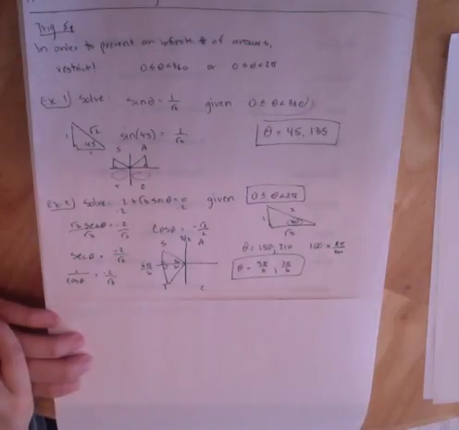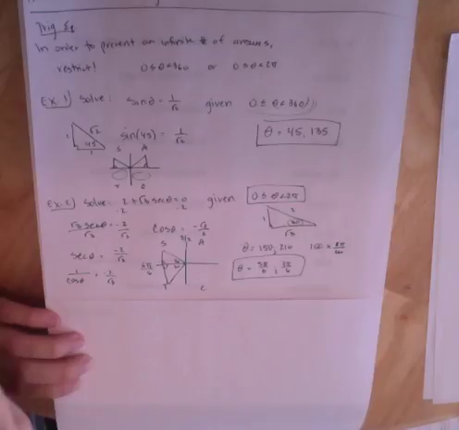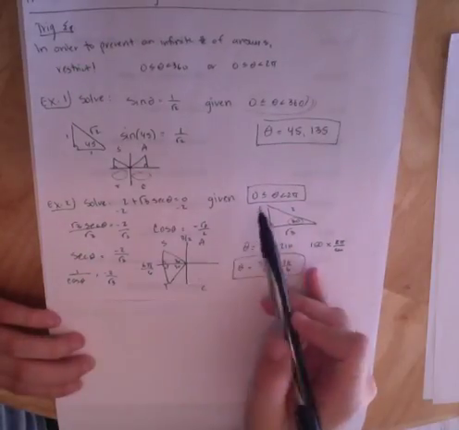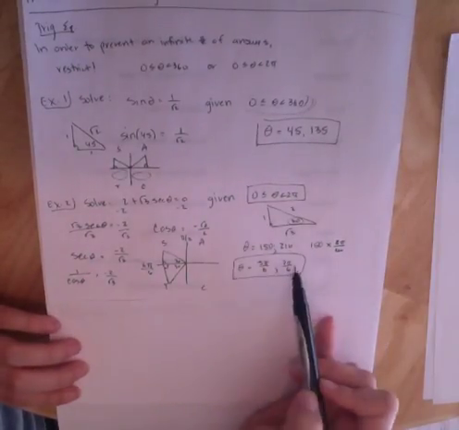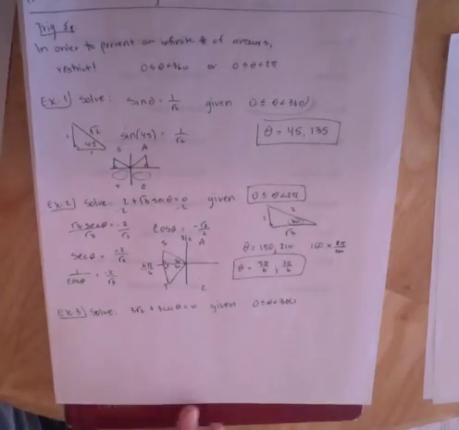Now, your book sometimes gives the answers in degrees still. That is incorrect. If you're given the restriction in radians, you have to give your answer in radians. All right, and one more example.